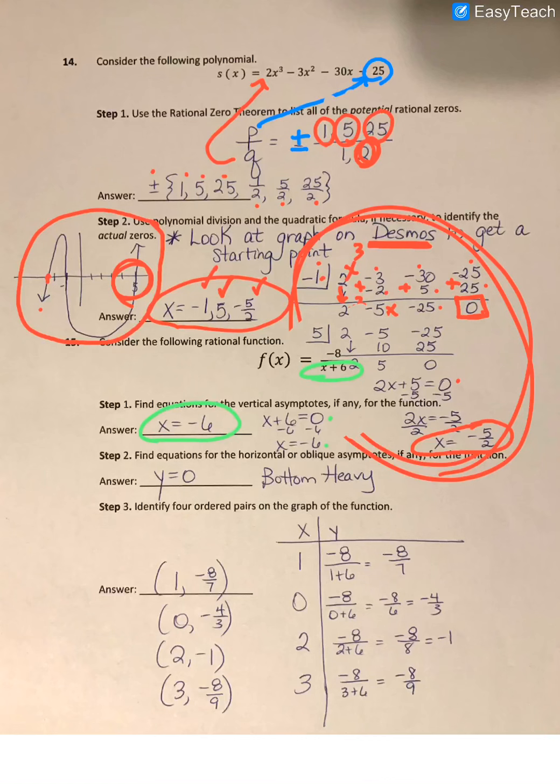For the horizontal asymptote, you're going to be looking at your highest powers of x on top and bottom. If the highest power of x is on bottom, like I've got in this case, I refer to it as bottom heavy. And in that case, you always get y equals 0 as your horizontal asymptote. If it were flip-flopped and the highest power of x was on top, you would tell me there's not a horizontal asymptote. And then if the highest power of x is the same on top and bottom, that's where you would take the ratio of their coefficients.